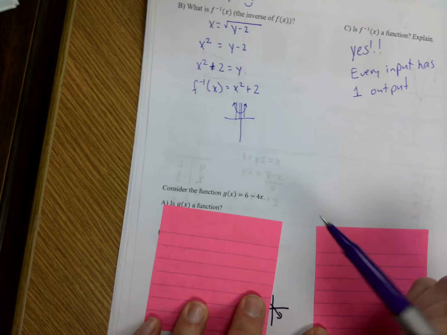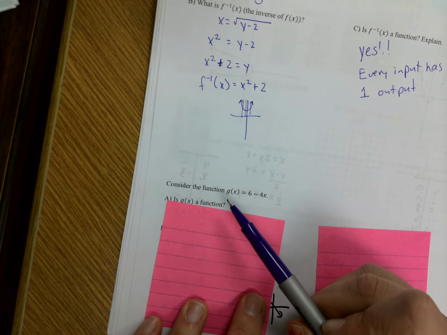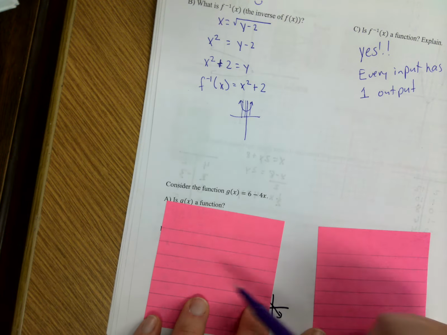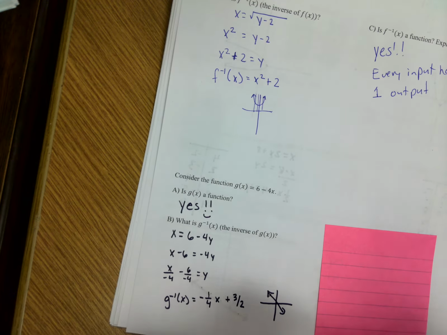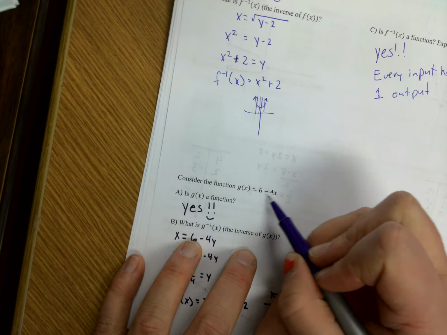So one thing I want you to do is look at this one. Is it a function? Find the inverse and solve this one first. So pause, try to do this by yourself. So yes, it's a function. I know that it is because it's linear.